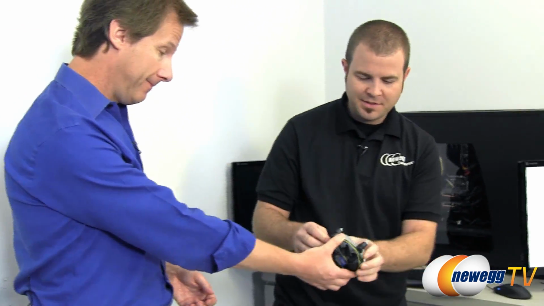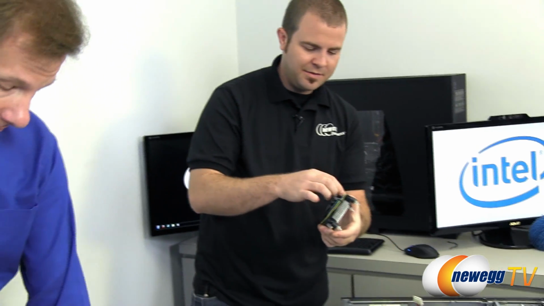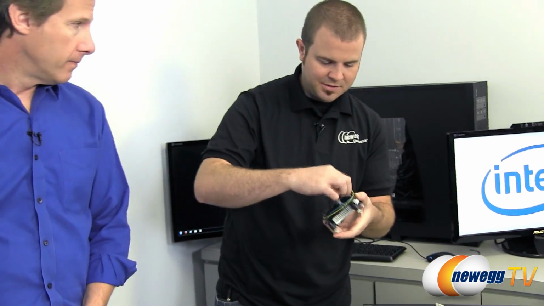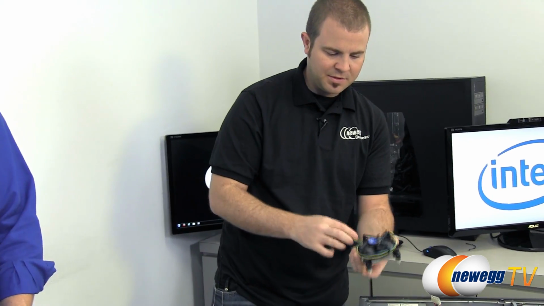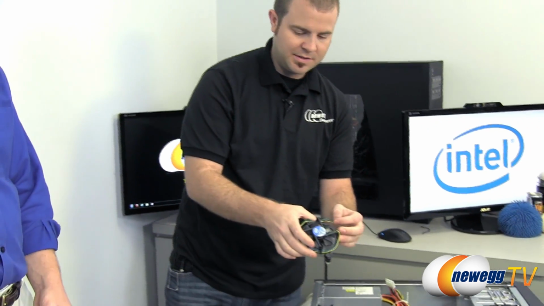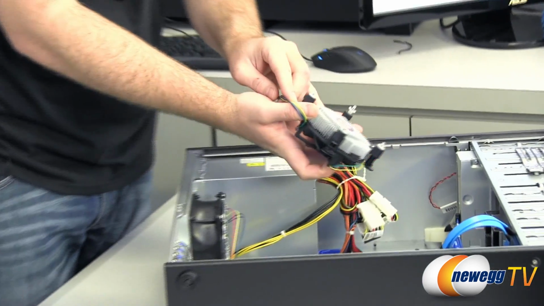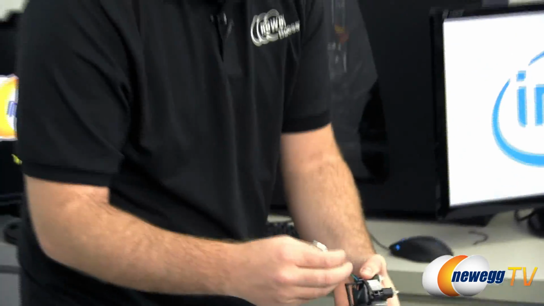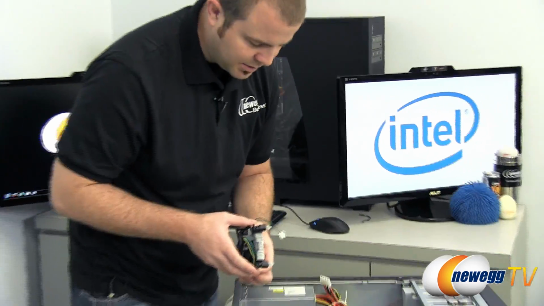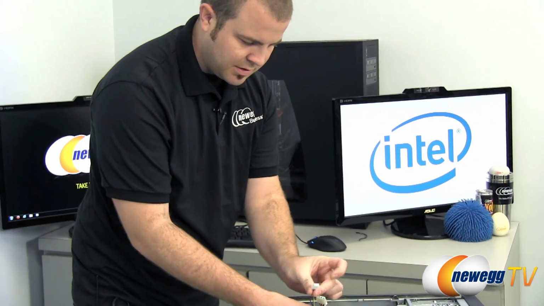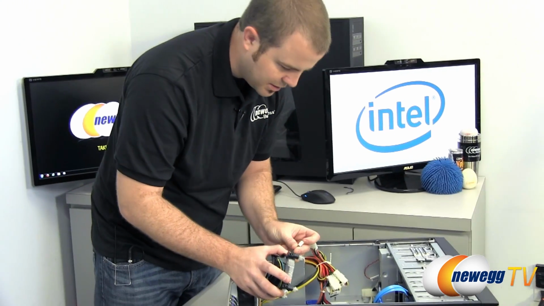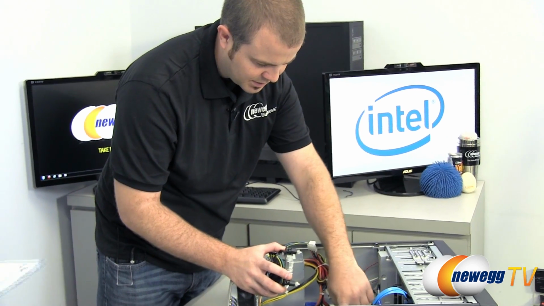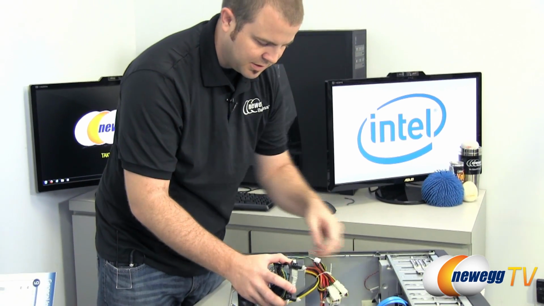Heatsink. And now we have the heatsink. Again, pretty much identical to a desktop system. This is a stock heatsink, so it has thermal paste that is pre-applied to the bottom in some very nice looking strips. We just want to make sure that the CPU 4-pin connector is somewhat close to the CPU fan header on the motherboard itself, which is right there.